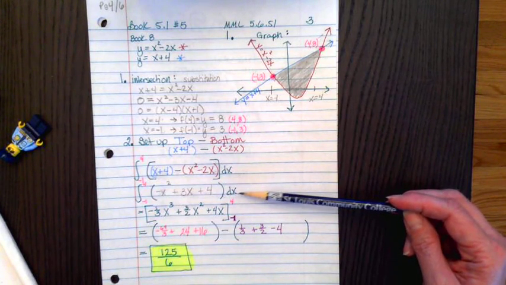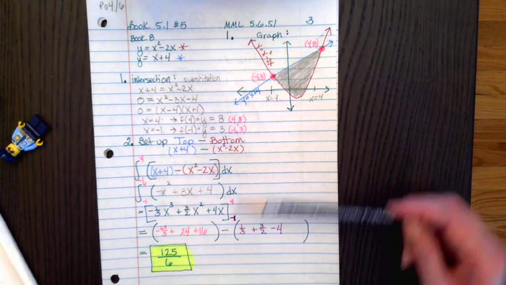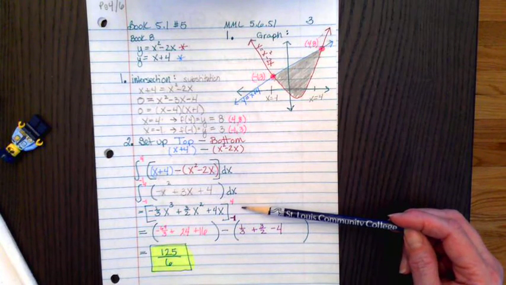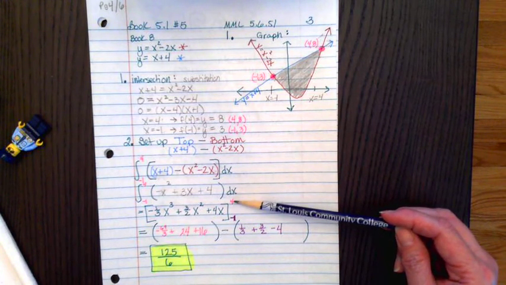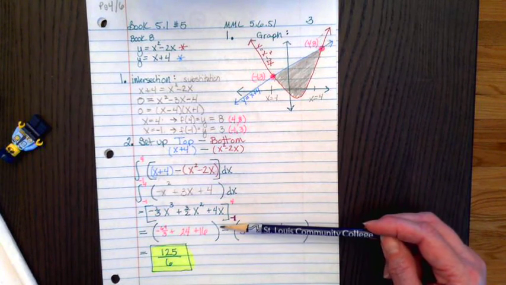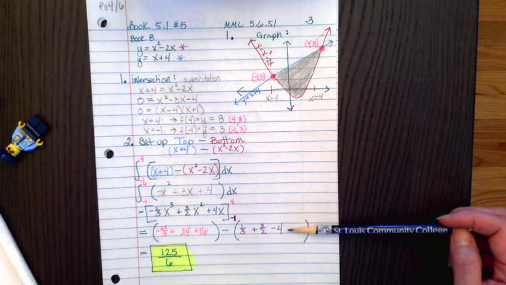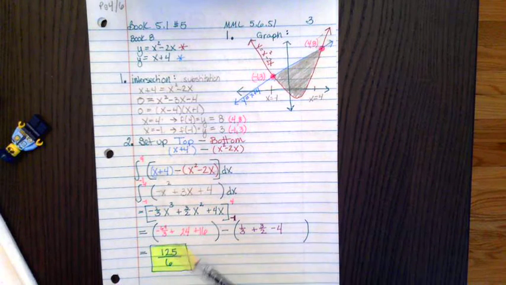When you do the integration, you get negative 1/3 x cubed plus 3/2 x squared plus 4x. Substitute in a 4 for x to get this pink expression. Substitute a negative 1 in for x to get this purple expression. So for the pink, substituting in a 4, we have negative 64 over 3 plus 64 plus 16. And then we subtract the purple, 1/3 plus 3/2 minus 4, for a total difference of 125 over 6. That's example number 8 from the textbook.